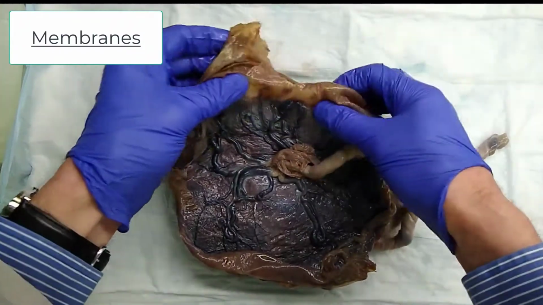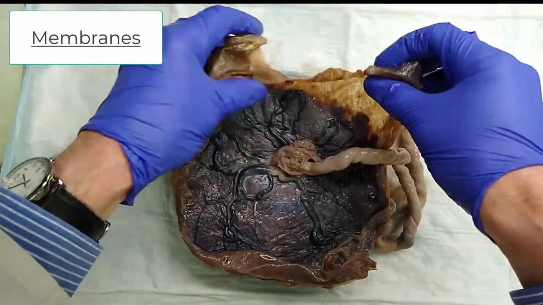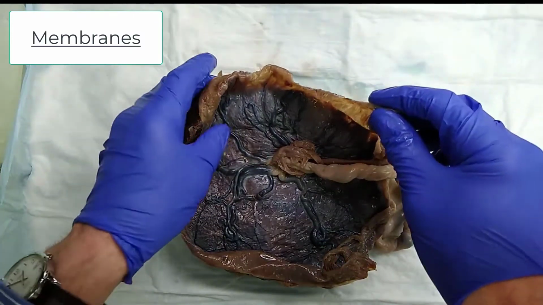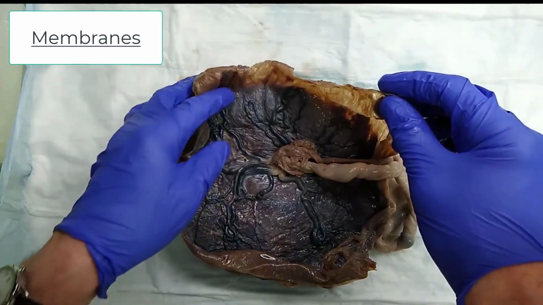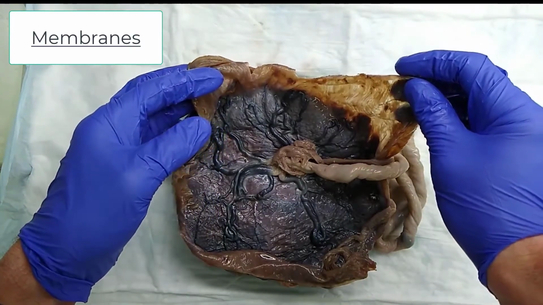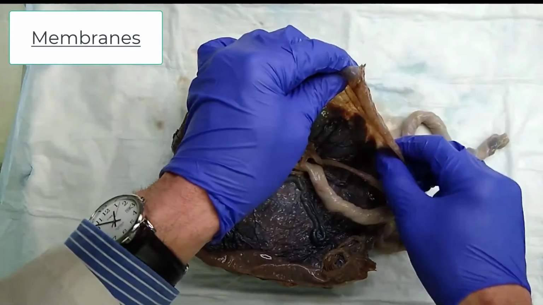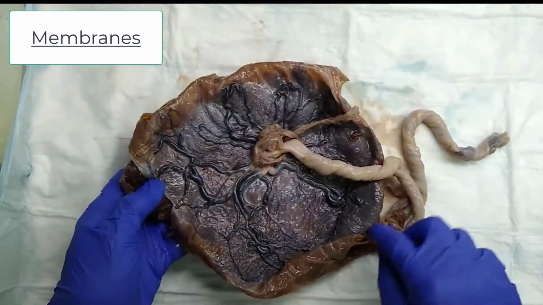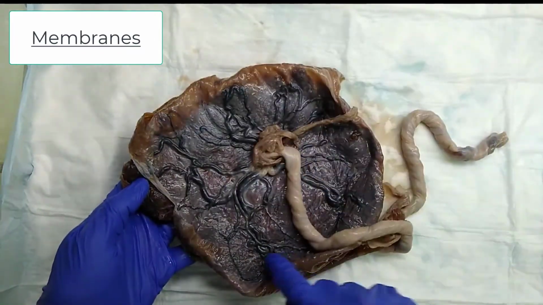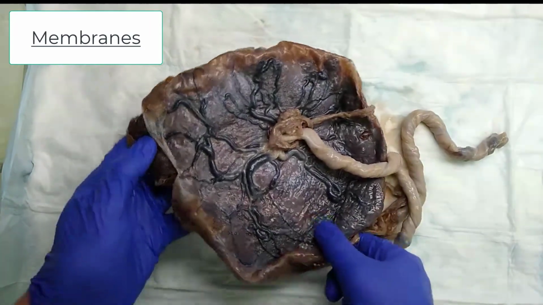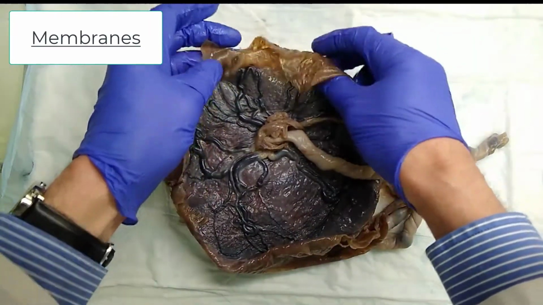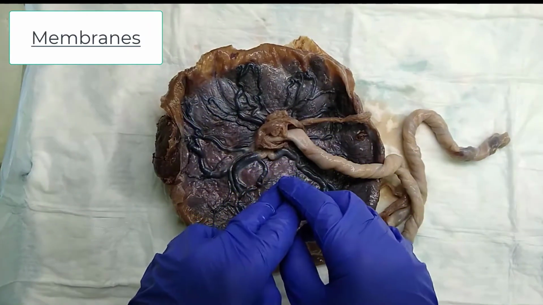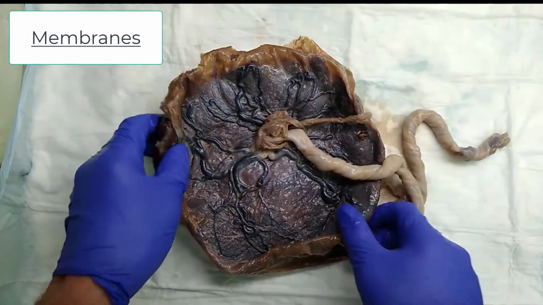Okay, now we look at the membranes. The membranes are the extension of the chorion and amnion that envelop the amniotic sac where the baby is contained. And the membranes normally attach circumferentially around the edge of the disc, but the membranes can also insert away from the margin, which is called either circummarginate or circumvallate insertion.